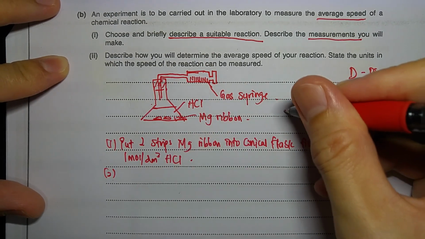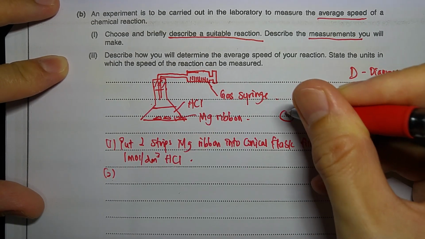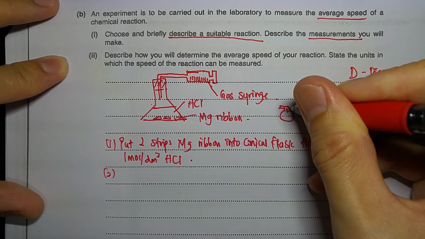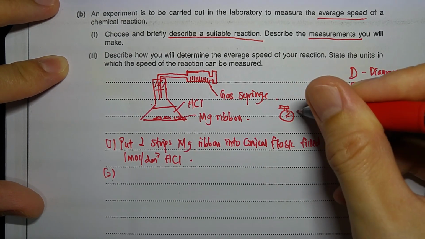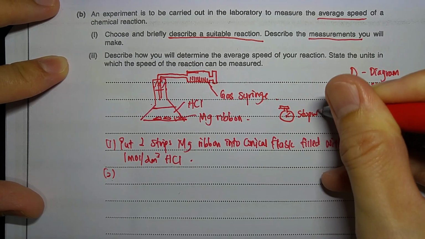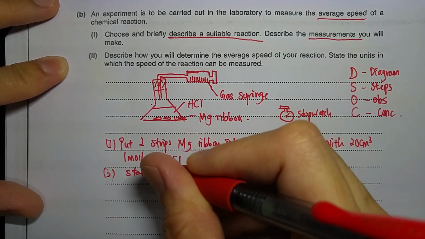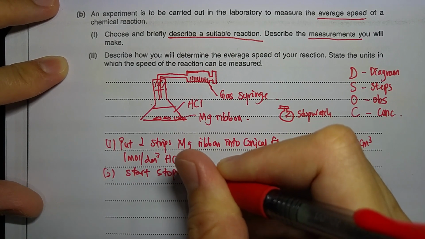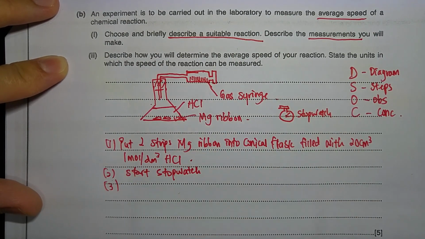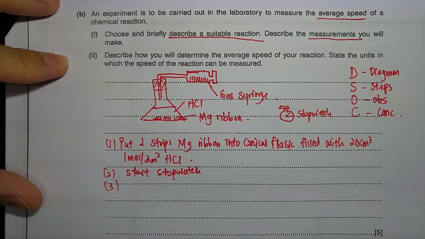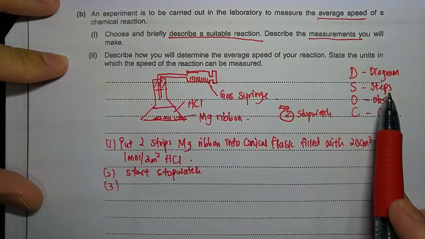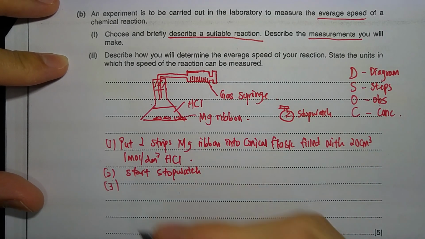Then straight away you have to start the stopwatch because you want to measure the time. This is the stopwatch. You must draw the stopwatch. Then start the stopwatch. Then what happened? When you put the magnesium ribbon into the HCl, what do you see in the observation?